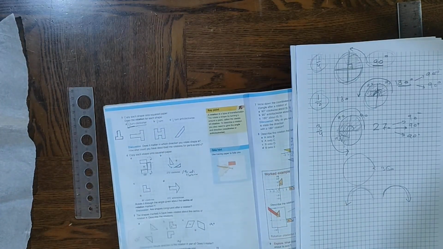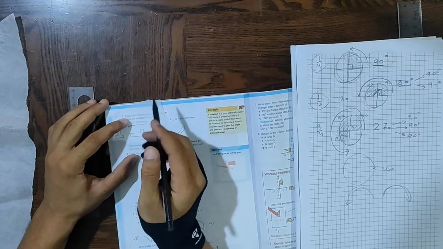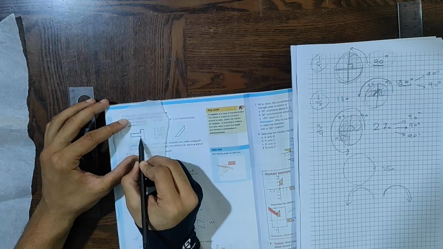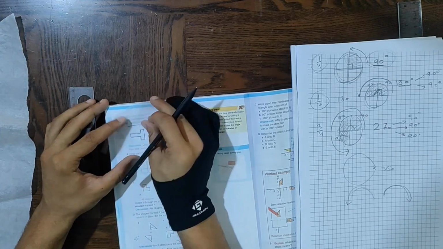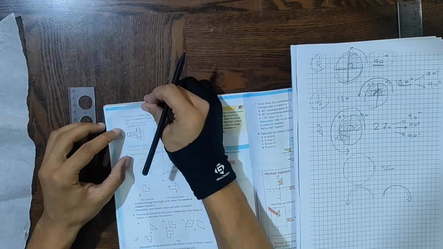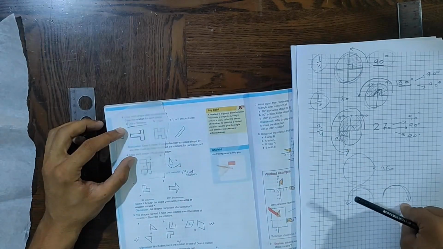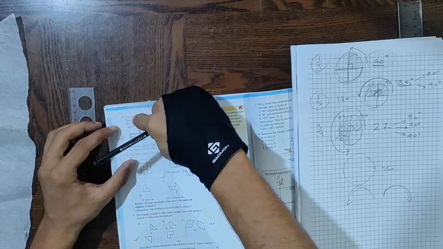So what I just have to do is take this paper here and literally trace the shape. Trace the shape like that. All right. So now I have a copy here. You can see. So now what I do is that I just hold the paper. Since I said clockwise, that means I'm going to the right. So that means I'm gonna do like this.